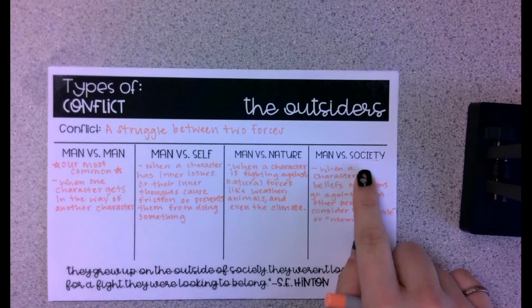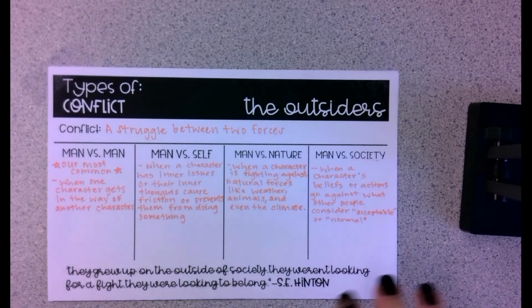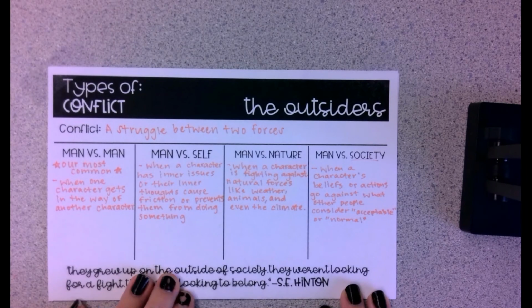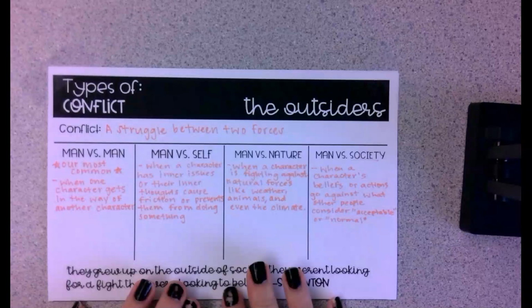I'll leave this here for a few more seconds in case any of you guys are not caught up with your notes. As soon as you're finished jotting down in your 4 sections what I have here for you, you are good to go, and that is the end of mini lesson 1.